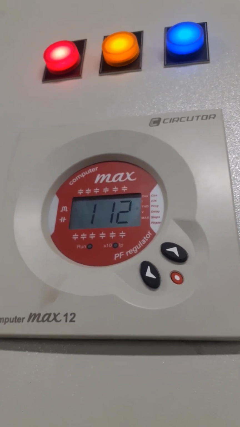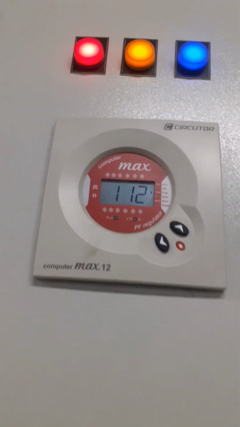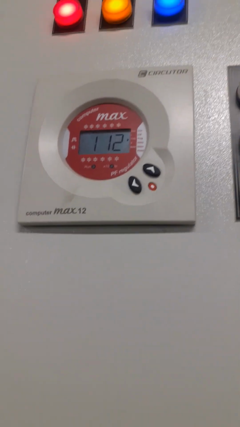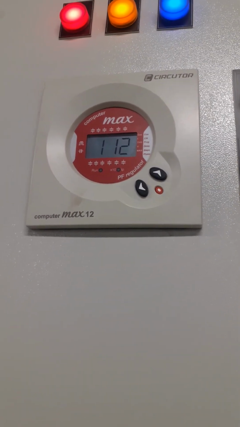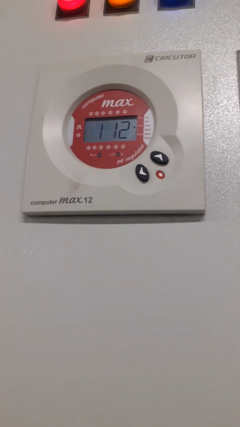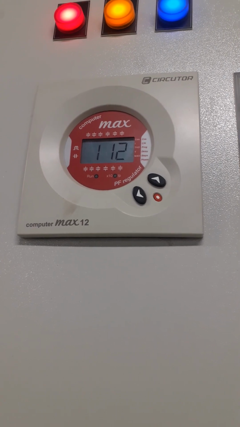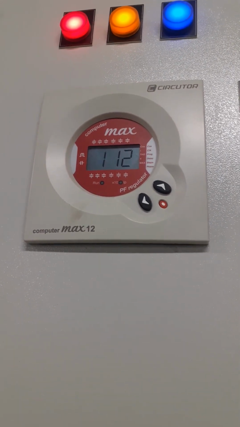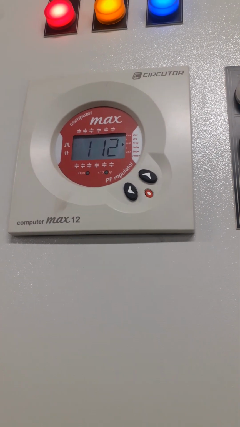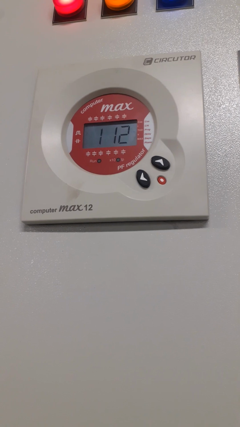The first step of our capacitor is 25, the second step is also 25, but the third step is double, so the third step is 50 kVAr. That is what we call the stages configuration.